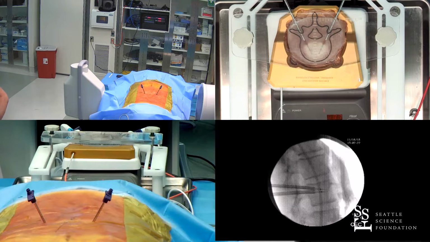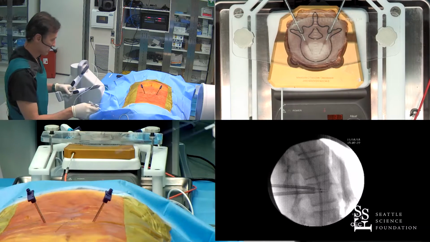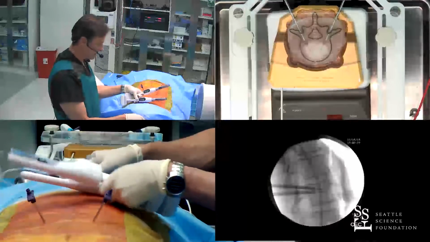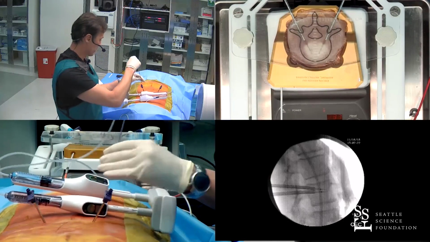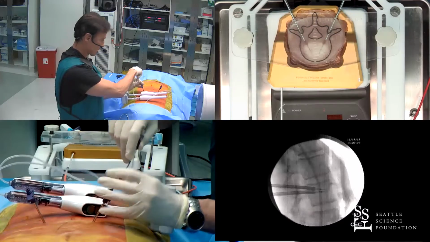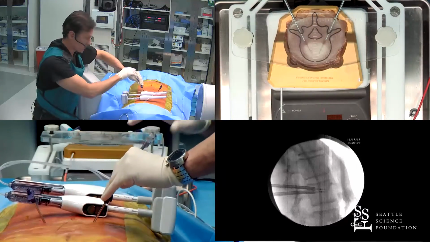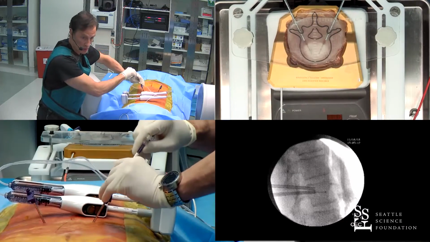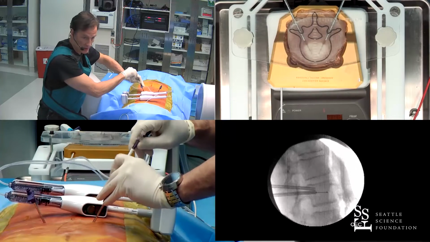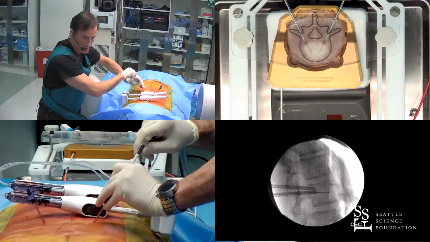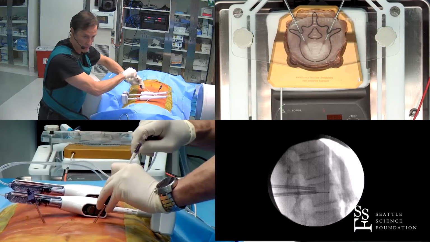Yeah, mix it up. So we're going to mix some Xpede cement. This is quick-to-dose cement. So the balloon will go in. It has marker bands on the proximal and distal portion of the balloon. You can see this pretty easily. Very nice.